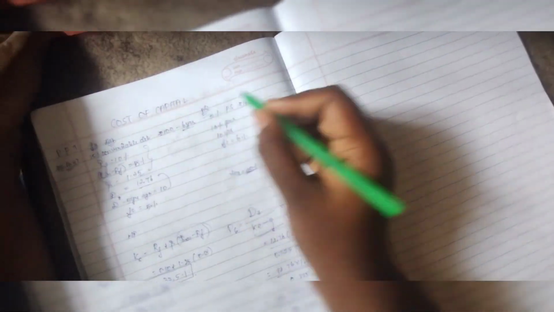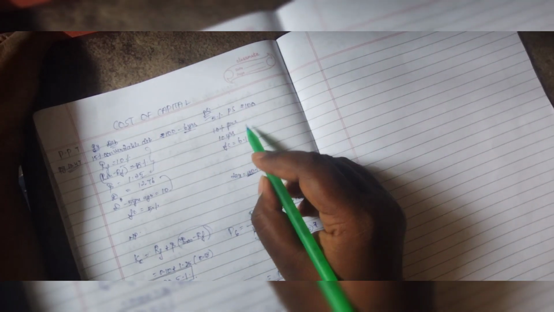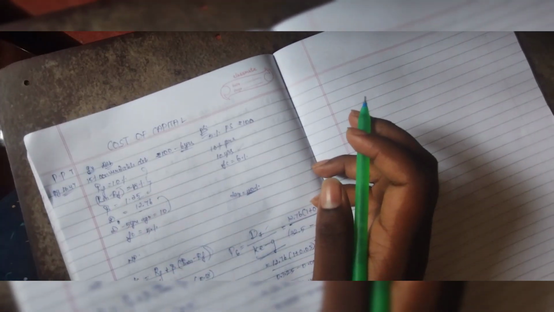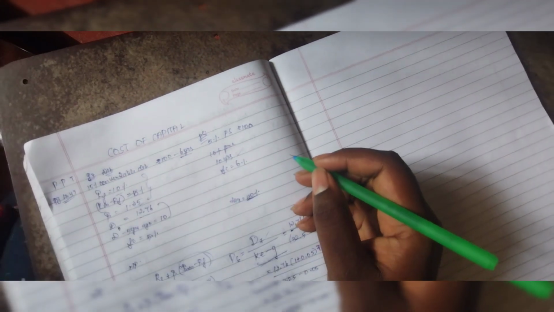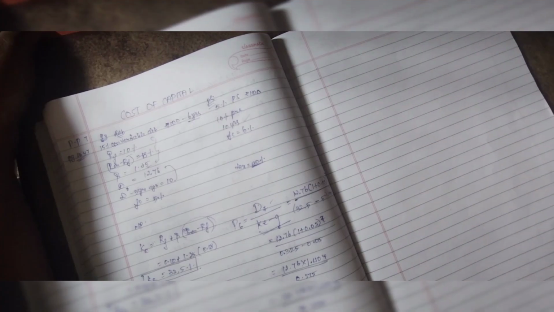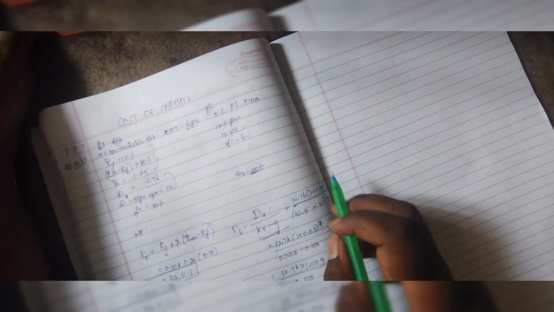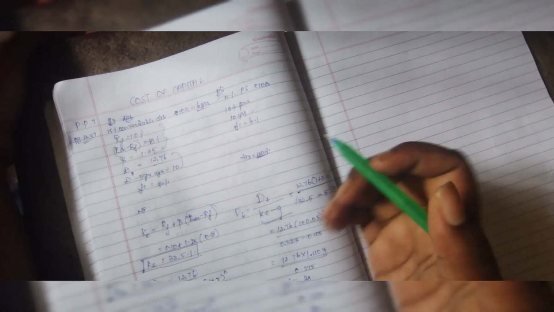Now we go on to preference shares, which is a 5% preference share, 100 par and 10% premium, for 10 years, and flotation cost is 6%. With the help of this, we are going to find the cost of preference shares. We calculate using the YTM method for preference shares, and for debentures we found it using the approximation method.